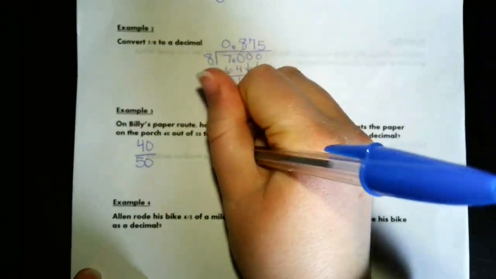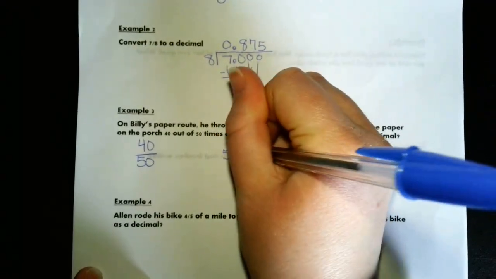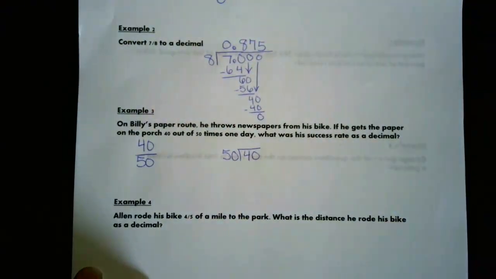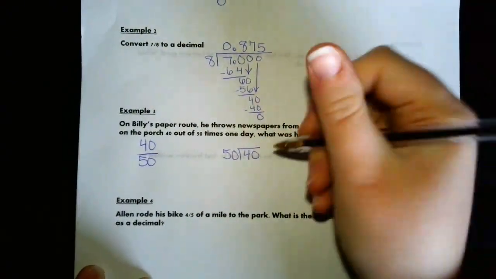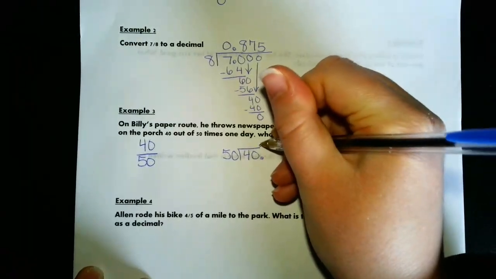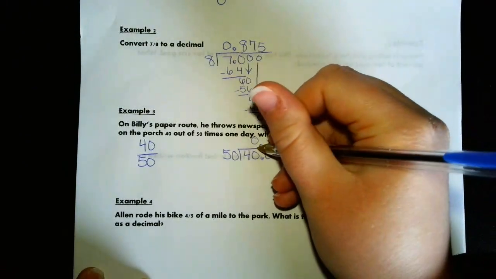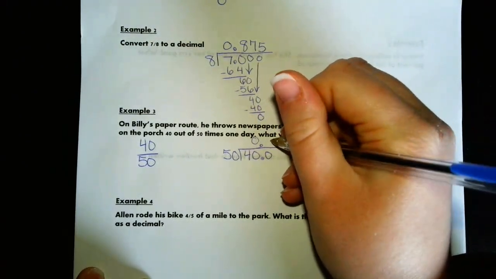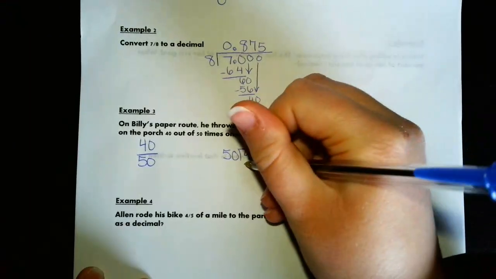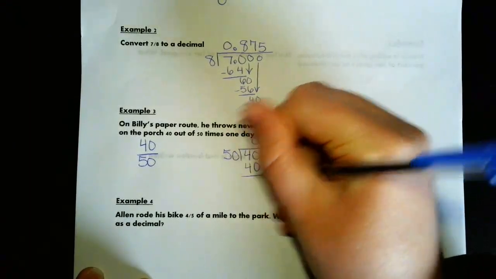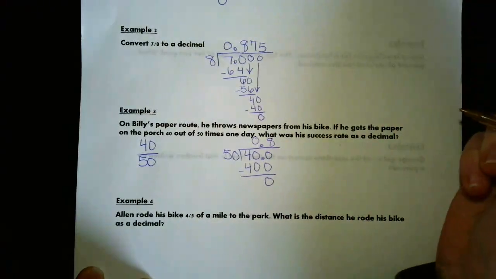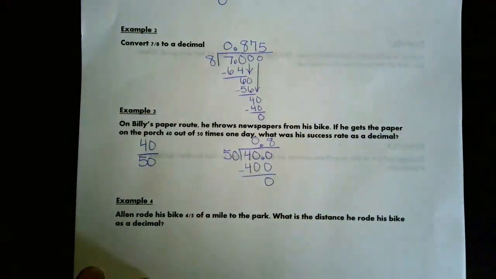We want to do the division. 50's on the outside, 40's on the inside. 50 cannot go into 40, so you must add your decimal point and zeros. 50 can go into 400, though, evenly, 8 times. 8 times 50, you get 400. You're left with nothing. So he gets his paper on the porch 8/10 of the time.